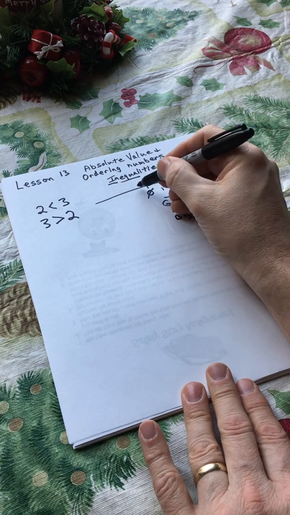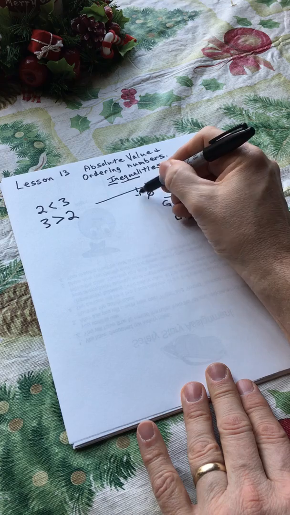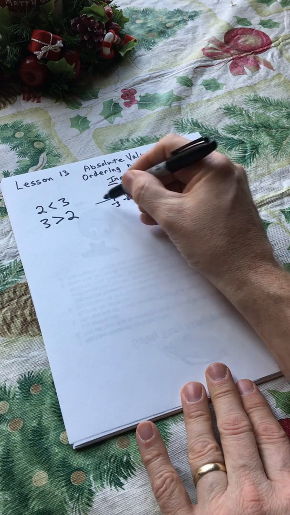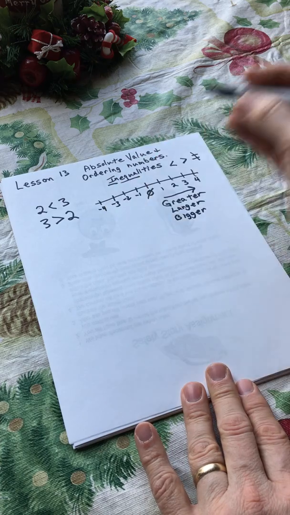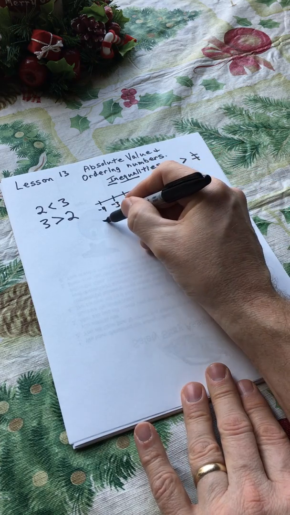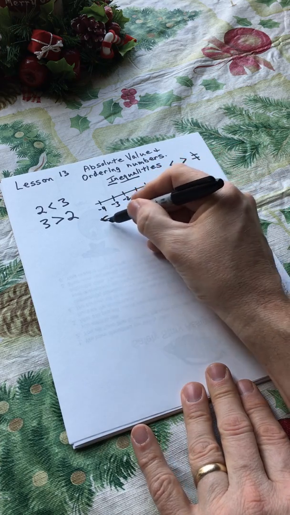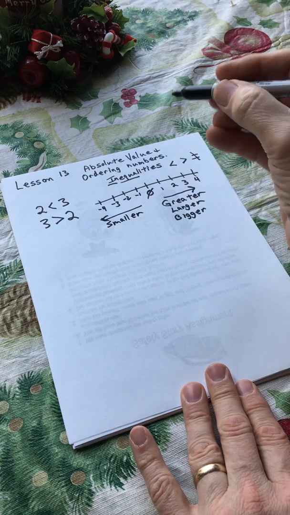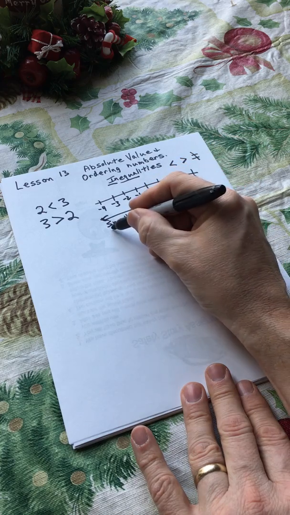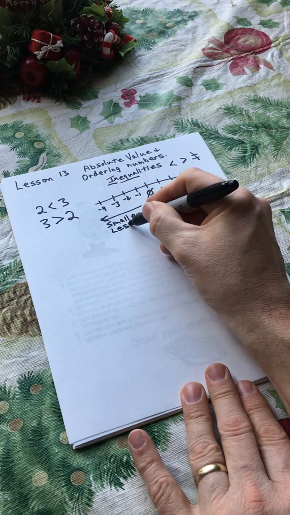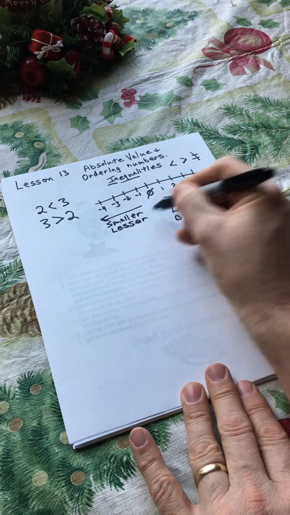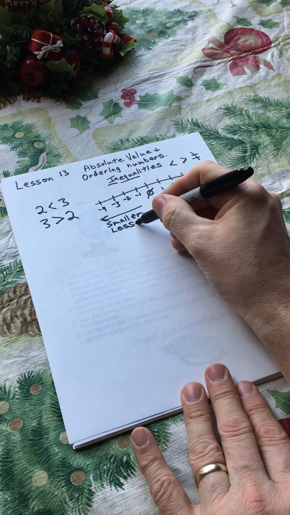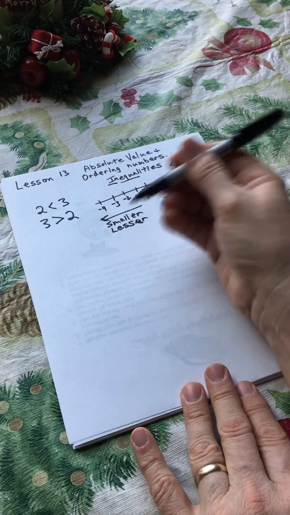As we go to the left, our numbers are getting smaller. They are getting lesser. Smaller numbers to the left, greater numbers to the right.